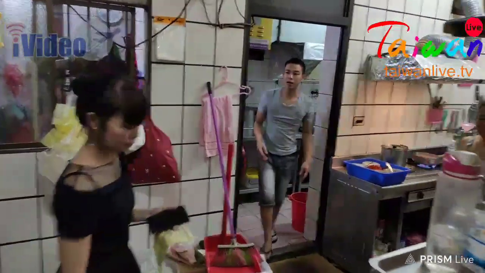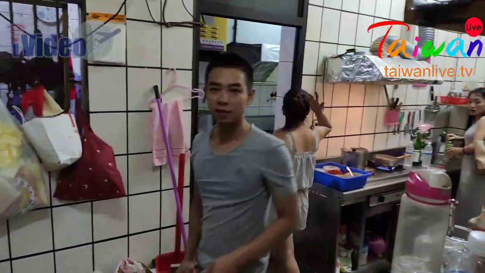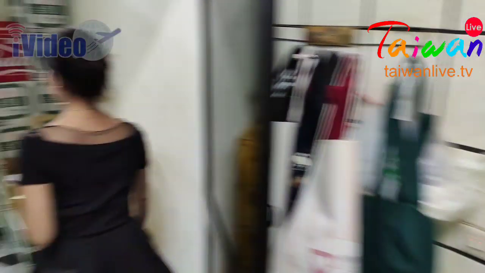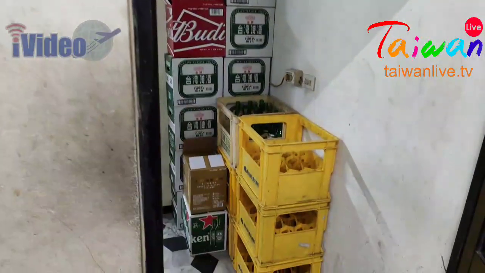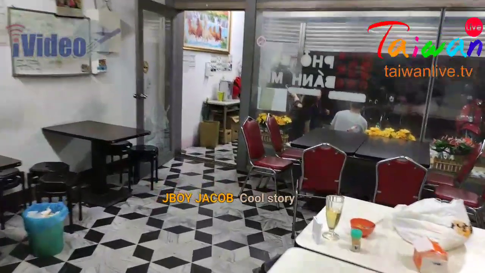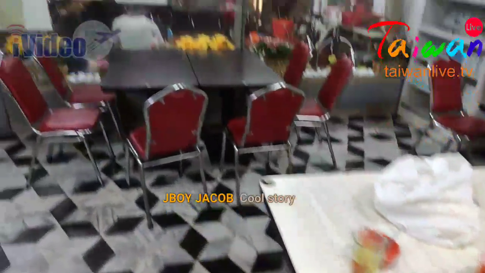So this is the kitchen. Yep. So there you go. Okay. So yeah, it's been a while since we've been in the kitchen. So, well, that's it. Okay.